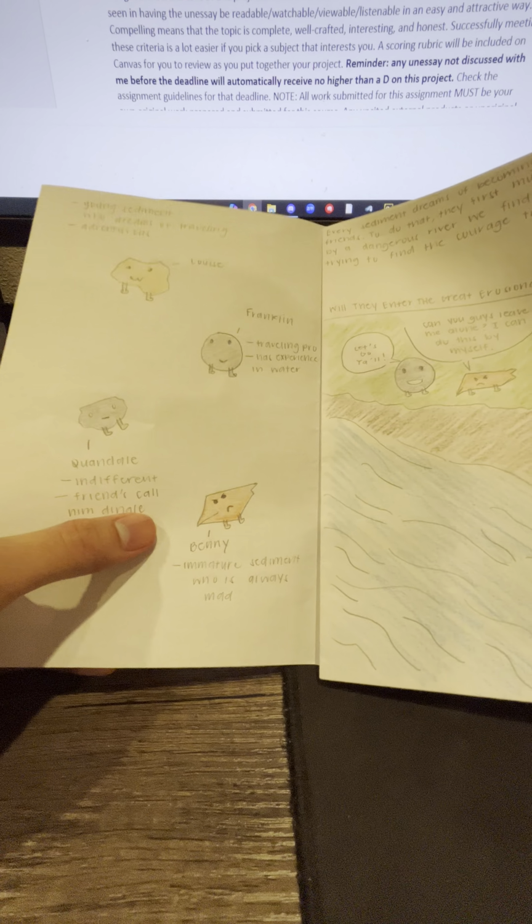So we go on here, and our friends start on the cliff. They are planning to enter the Great Erosional River because every sediment dreams of becoming a rock with their friends. And to do that, they have to travel through this river to make it to the lithification zone. As we can see here, our friend Benny is very angry and does not like his friends very much. We have our friend Louis here, who is eager to become the best rock ever.